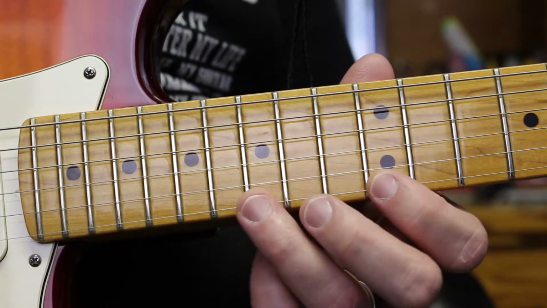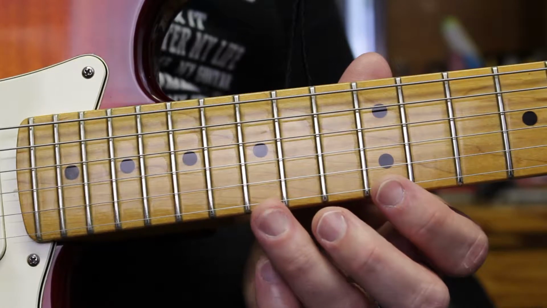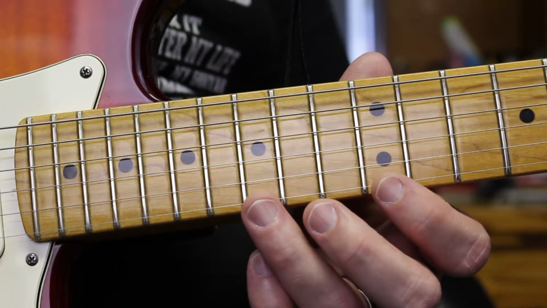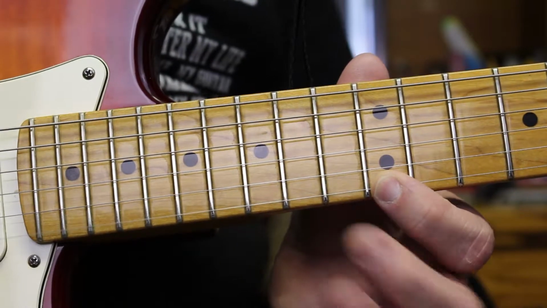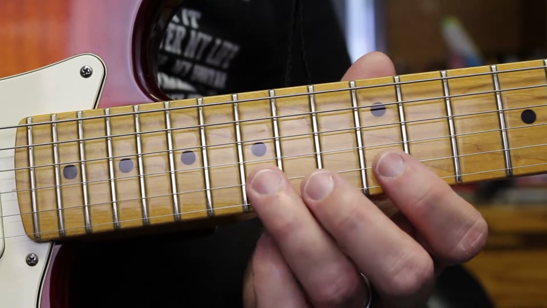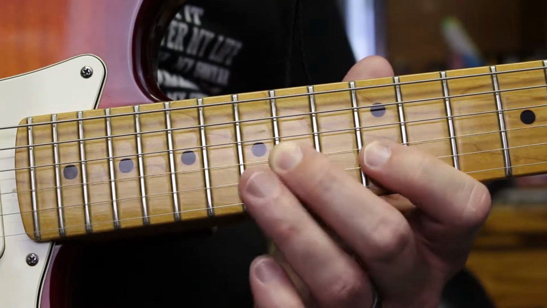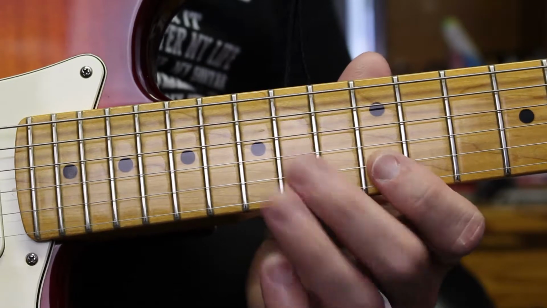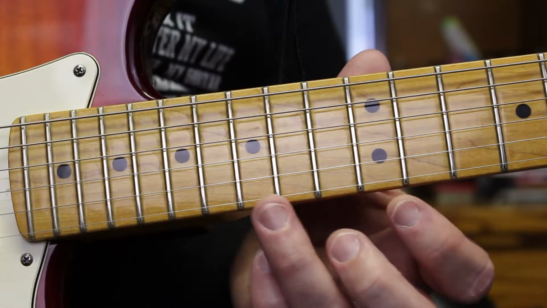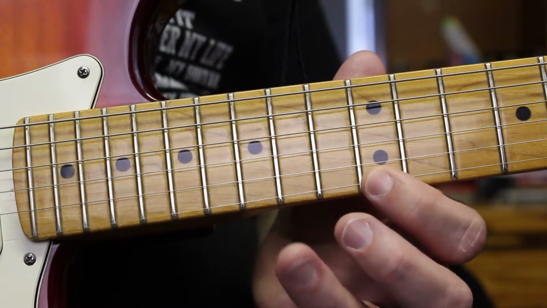So you put those two together. So 15 and 12 and 15 and 12 on the first and 2nd string. Then only 12 on the 1st string, 15 and 12 on the 2nd string, and only 14 on the 3rd string. Once again, 4 notes. 1, 2, 3, 4. The first time I started on the 15th fret on the 1st string, and the second time I started on the 12th fret on the 1st string.